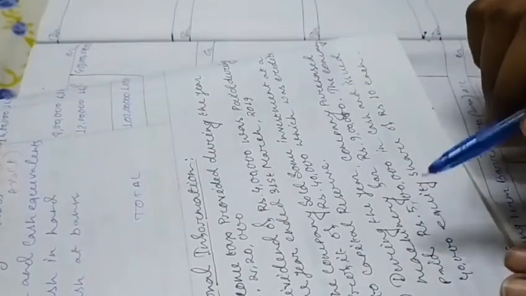Then comes additional information number 4, that is during the year the company purchased machinery for 9 lakh. The company paid rupees 5 lakh in cash and issued 40,000 equity shares of rupees 10 each. Okay, so the company issued 4 lakh share capital to purchase machinery.